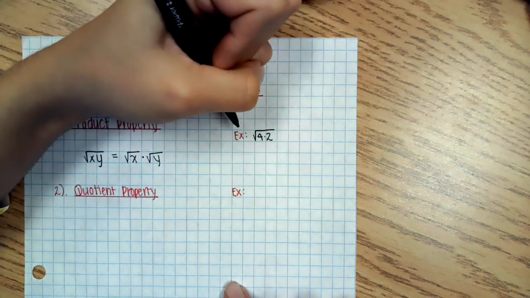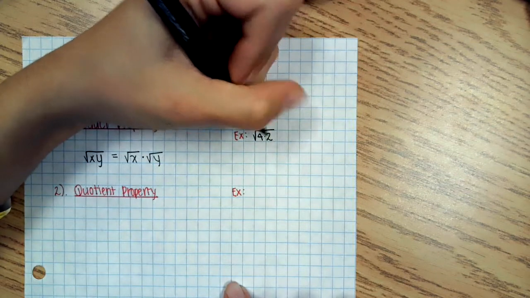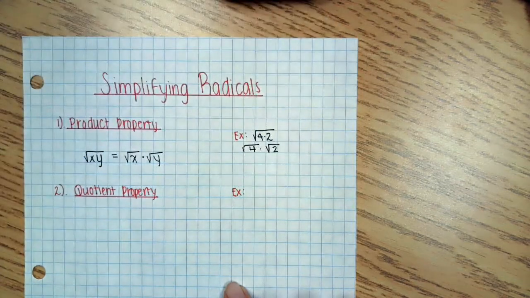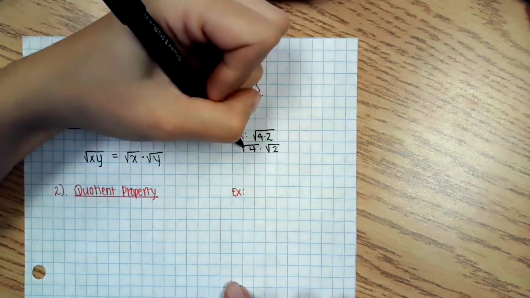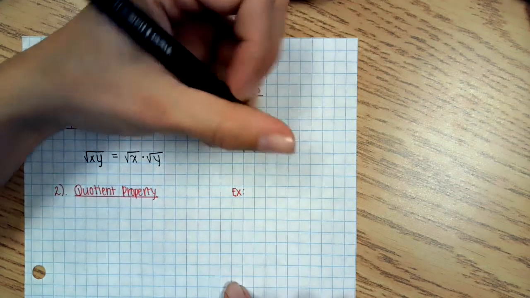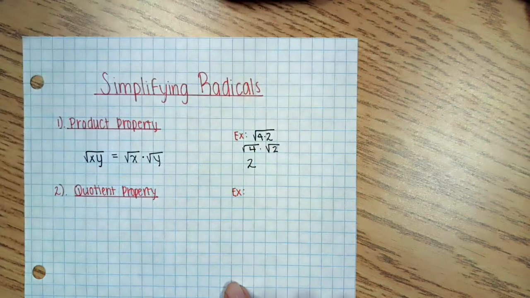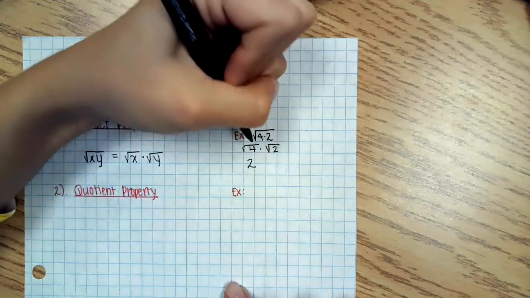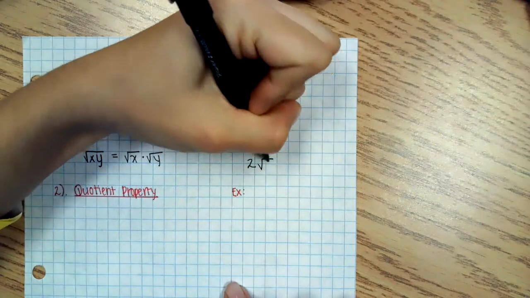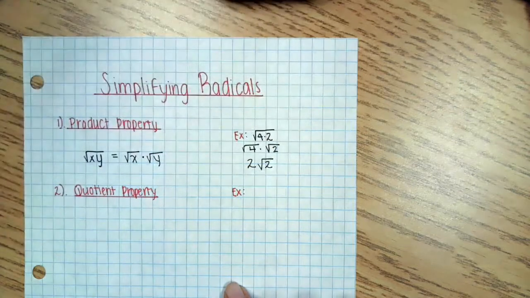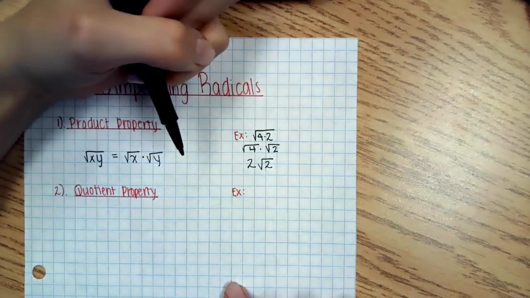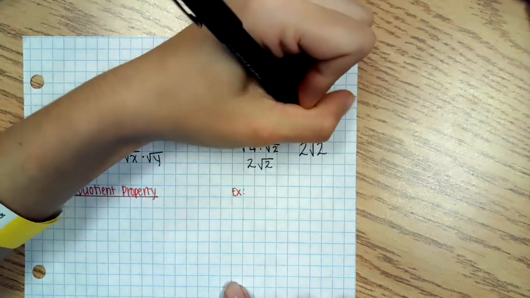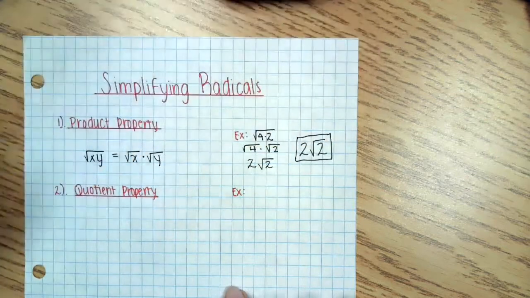If I gave you this example, you would know that you can break this into the square root of 4 times the square root of 2. And luckily, in this situation, this is a perfect square. The square root of 4 is 2. The square root of 2 can't be broken down anymore, so I'm just going to ignore this little dot because we don't need it there anymore. Because when we have two different pieces next to each other, multiplication is implied. And that's my final answer, 2 square root of 2. That is the simplified version.